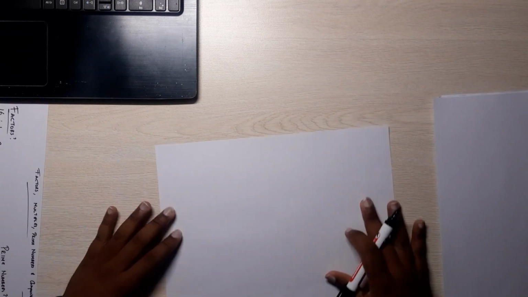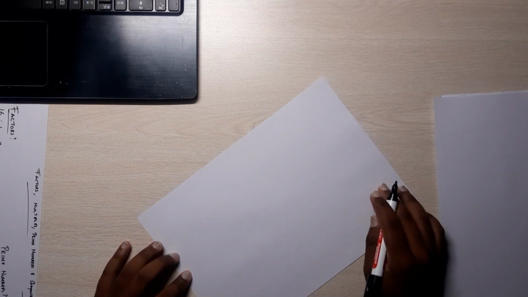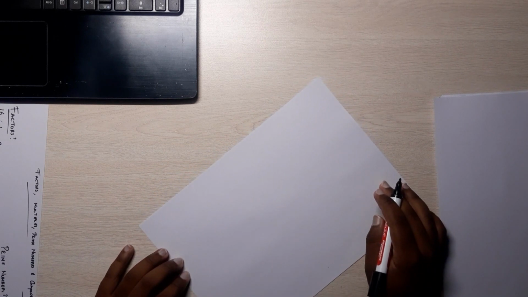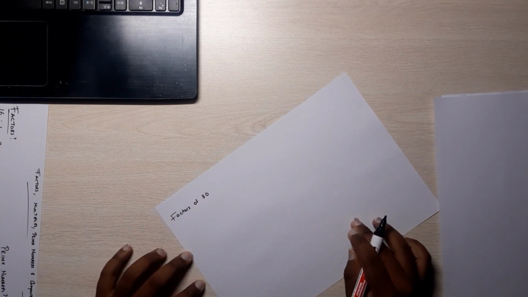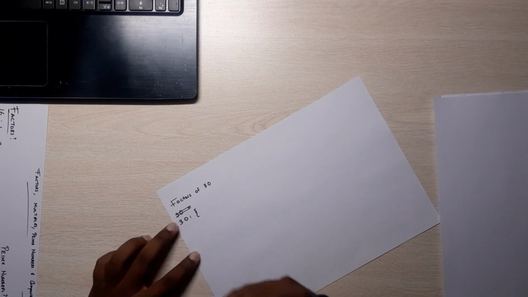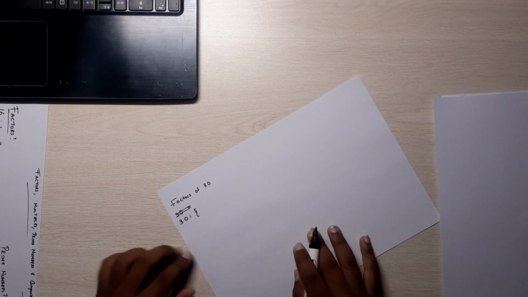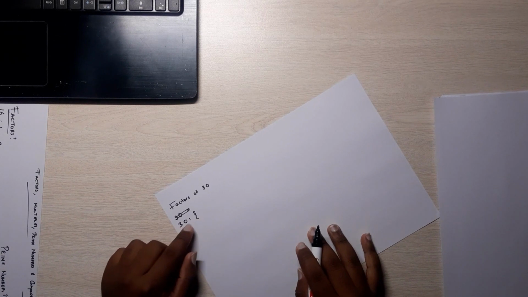Great. Let's do a few examples. We're going to list the factors of 30. This is generally the notation that is used, the way it's written: 30, two dots, and then we have these curly brackets. You could also have an equal sign here.